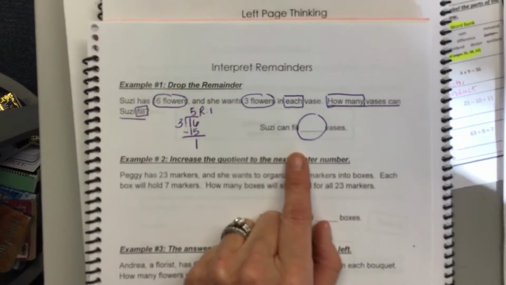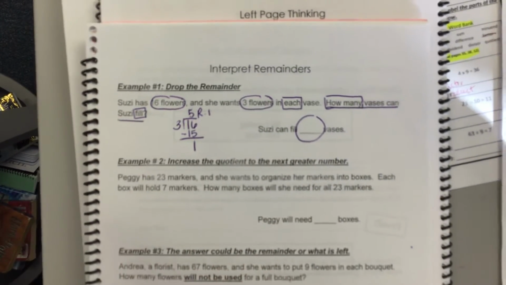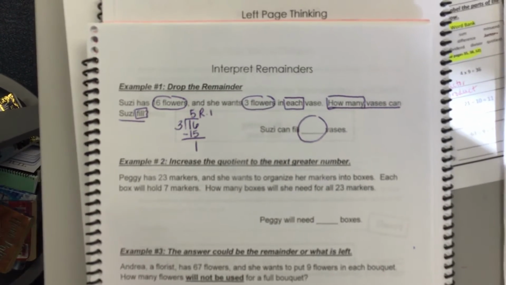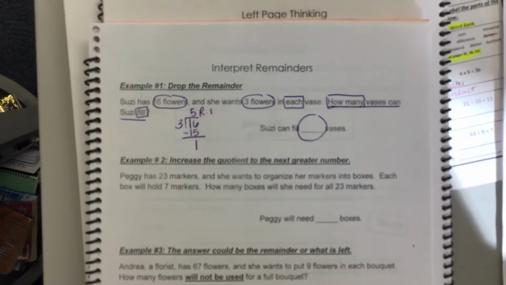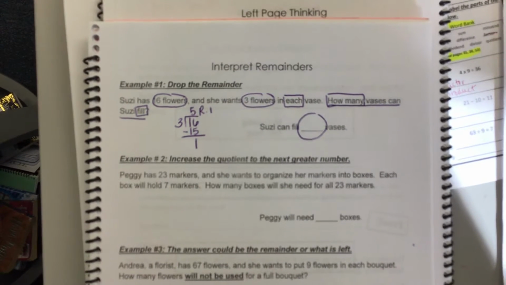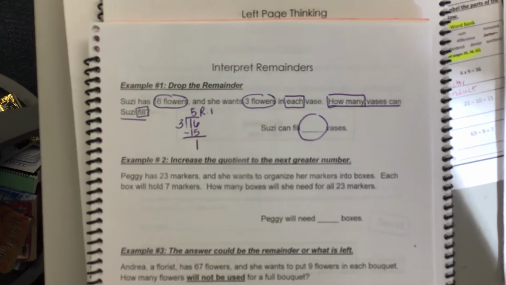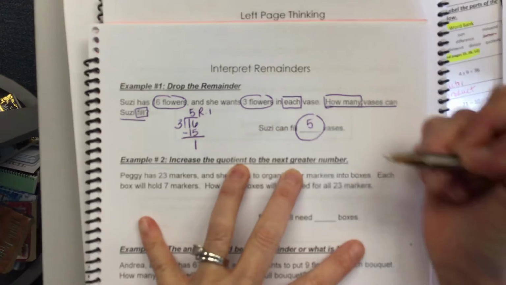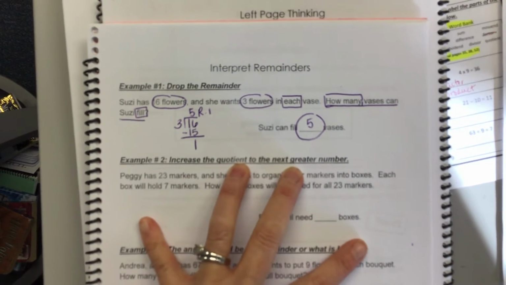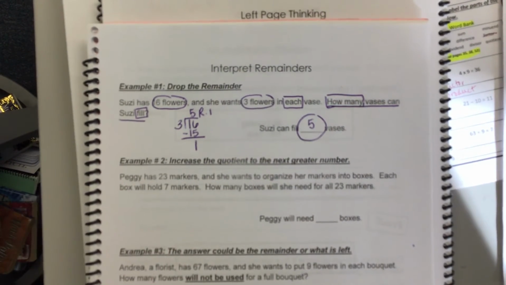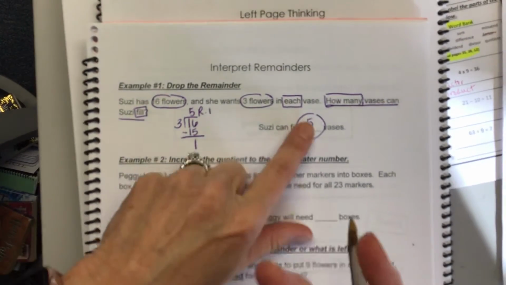Can Susie fill 5 remainder 1 vases? No. That doesn't make any sense, does it? How many full vases of flowers will Susie have? 5. What do you think, Gracie? 5. And then how many flowers will be left over not in a vase? 1.